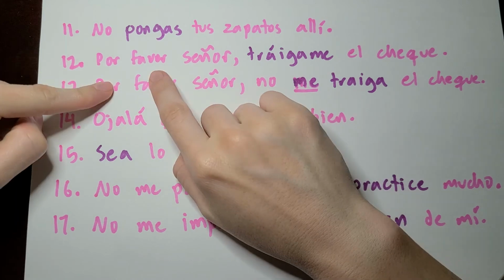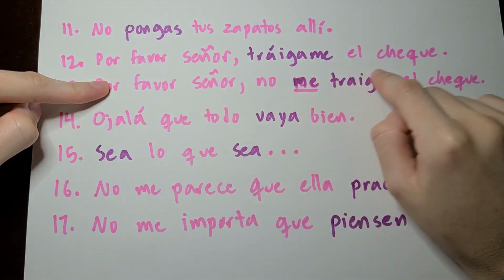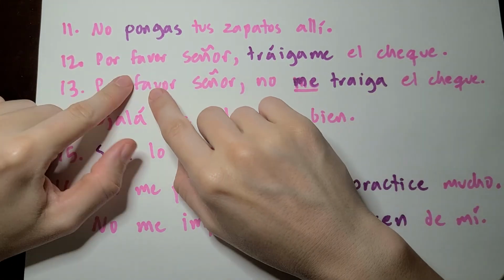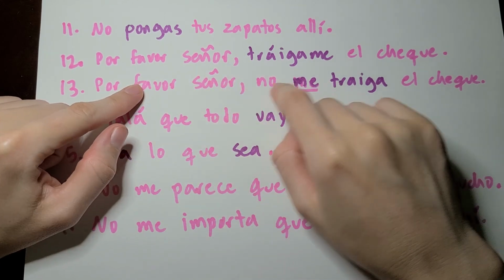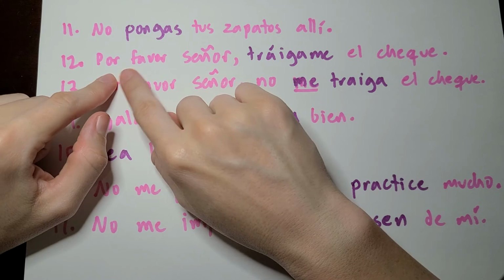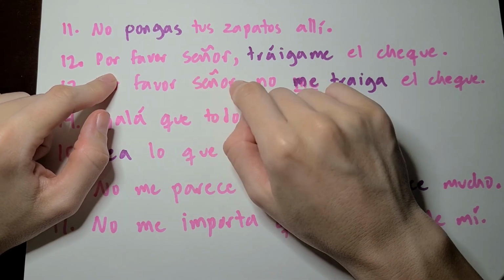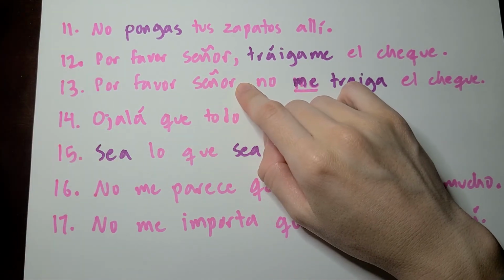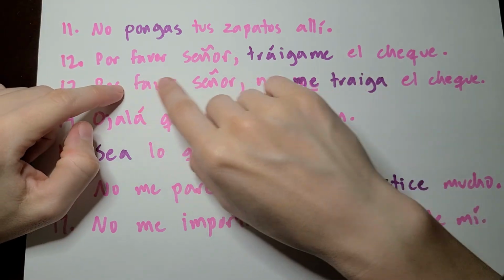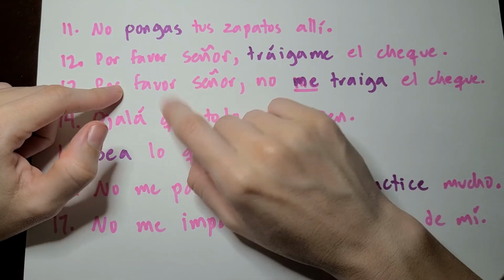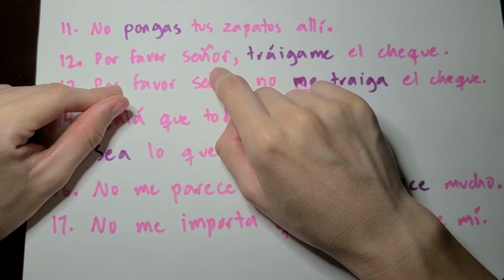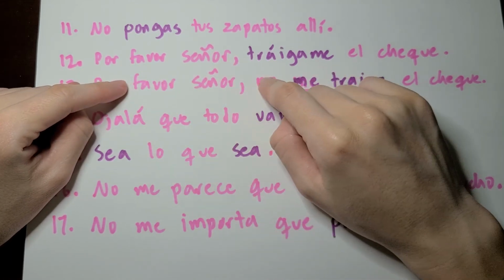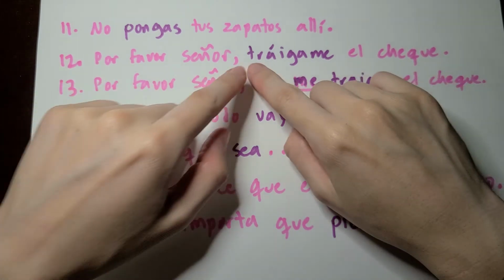12. Por favor, señor, tráigame el cheque. So this is a formal command. This is an usted command. It said por favor, señor. This means please, sir. So you can tell that this is a polite sentence. When you're speaking to the usted, the negative and positive commands both use the same subjunctive form. So, por favor, señor, tráigame el cheque.